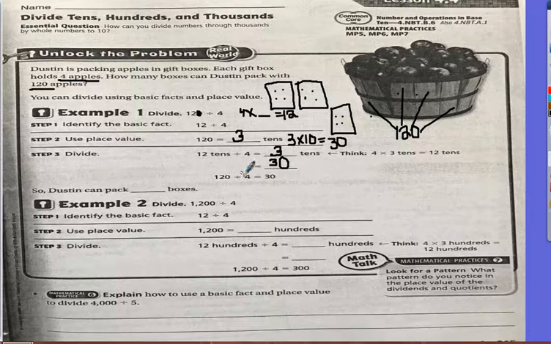120 divided by 4 equals 30. You also could go 4 times 30. Remember, 4 times 3 is 12. Add your 0. There you are. So Dustin can pack 30 boxes.